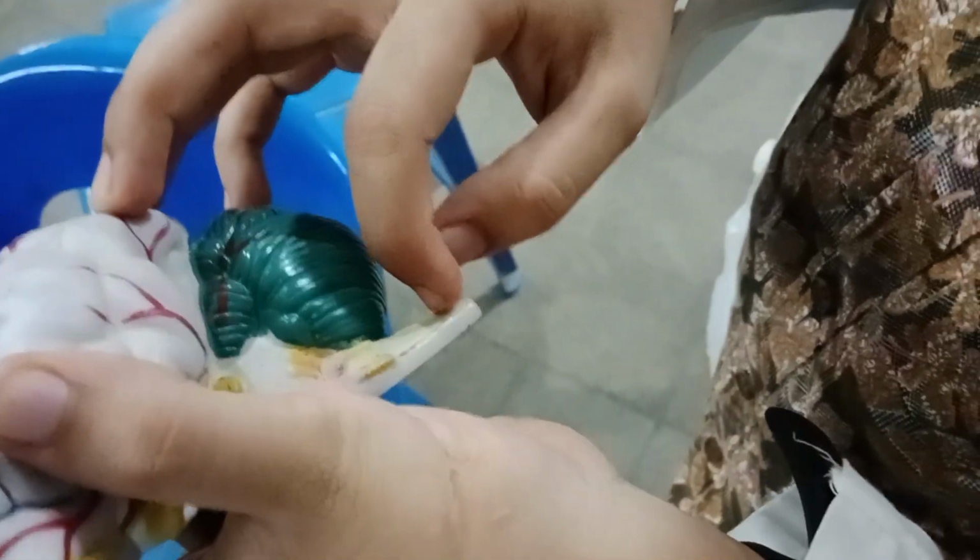And the olive, which one? This is the olive, this is the pyramid, this is the olive.